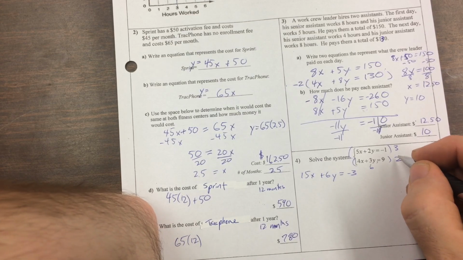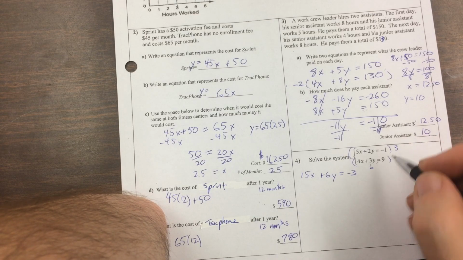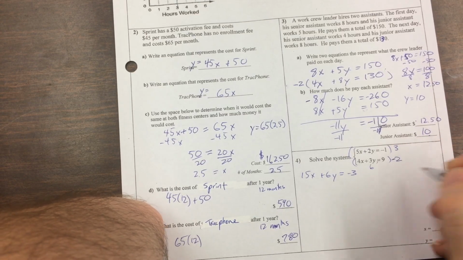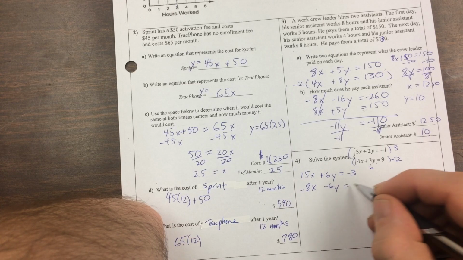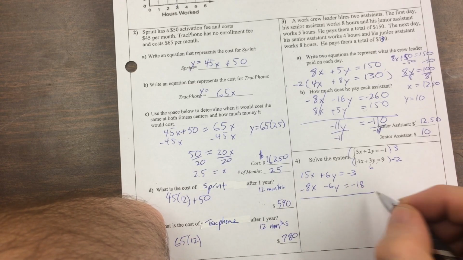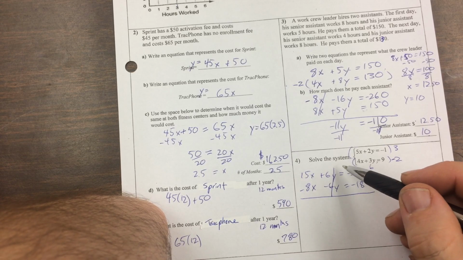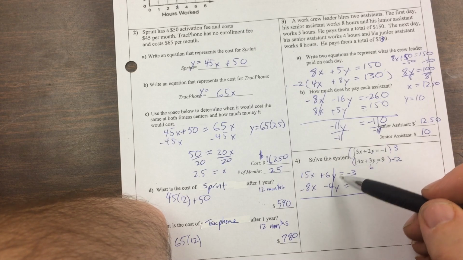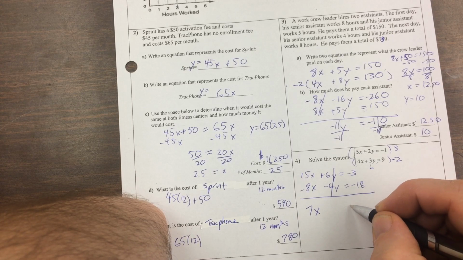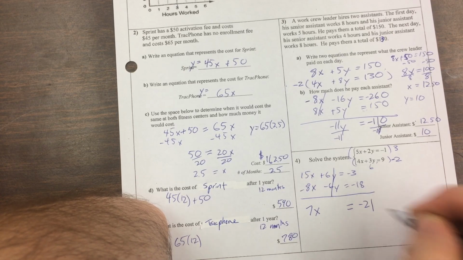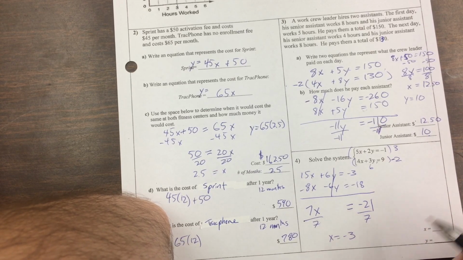Now, if you've been paying attention in the last few days in class, you remember that we started to work with negative numbers. That makes our subtraction easier. So I'm going to make this times -2. It becomes -8x minus 6y equals -18. So that means these cancel out. And because I already built that negative in, it's maybe a little bit more straightforward in just combining them. So I've got 15 minus 8x, 7x, and -3 minus 18 is -21. So we divide by 7, and x equals -3.